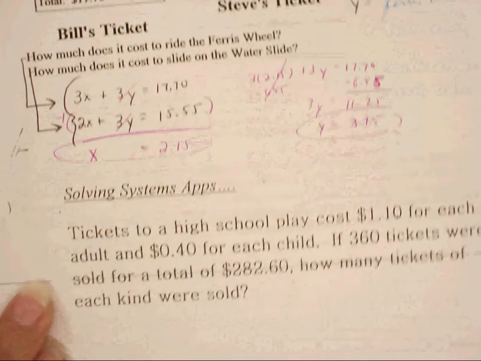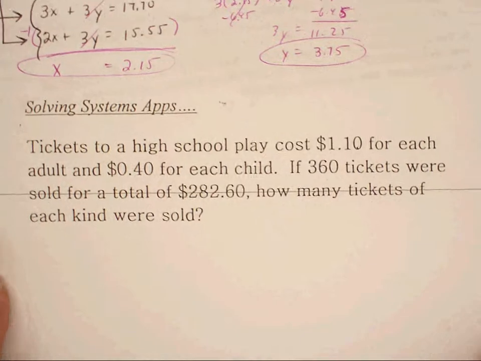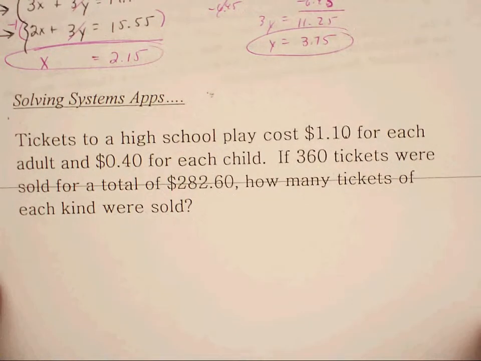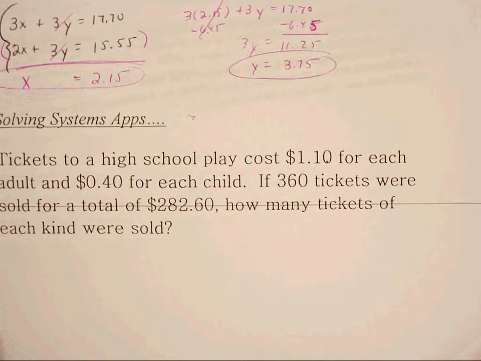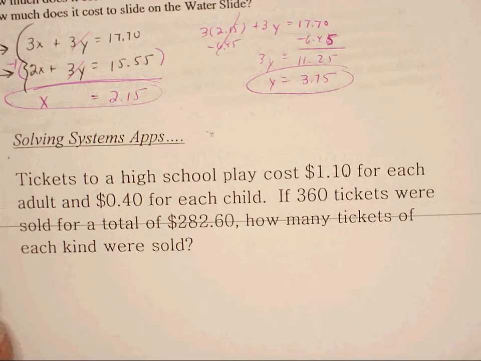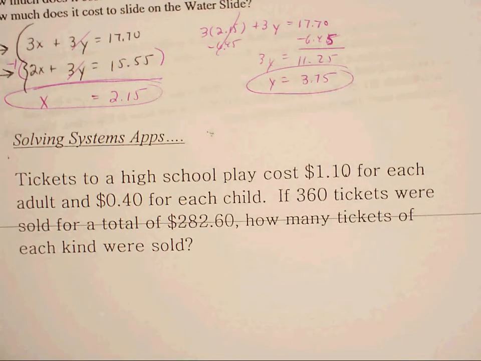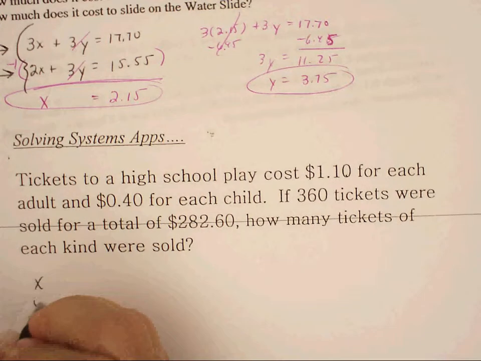All right. Tickets to a high school play cost $1.10 for each adult and 40 cents for each child. So obviously this question is like from 1928. If 360 tickets were sold for a total of $282, how would you find out how many tickets of each type were sold? So again, first, what is X? I don't care, y'all decide.